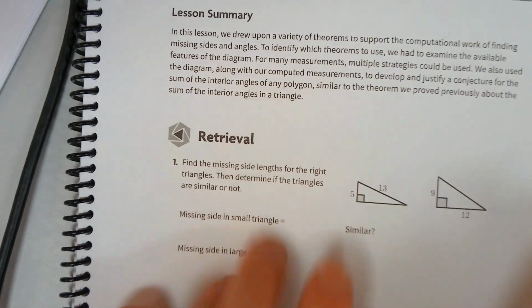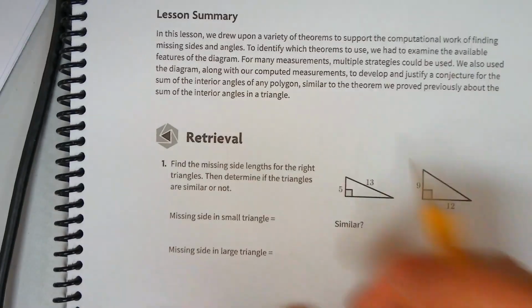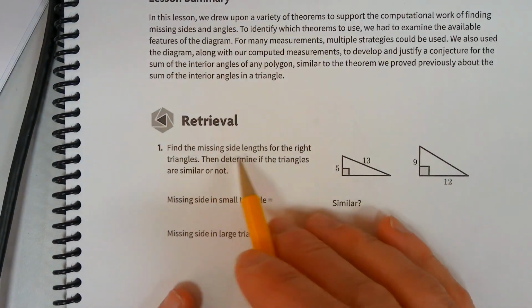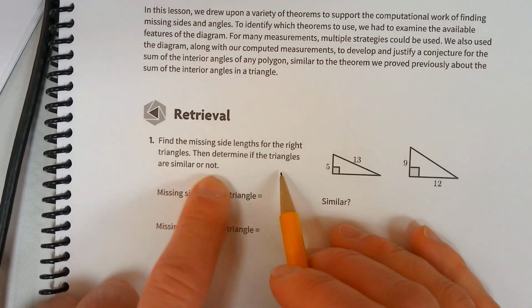On to the homework. Oh, we need to do the retrieval, since this is also your official homework assignment. Sorry, 6th period if you don't have this. Find the missing side lengths for the right triangles, then determine if the triangles are similar or not.